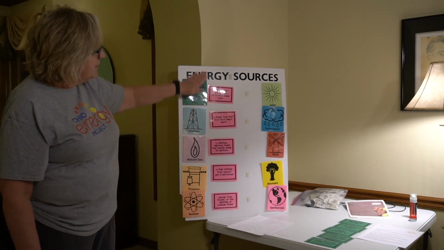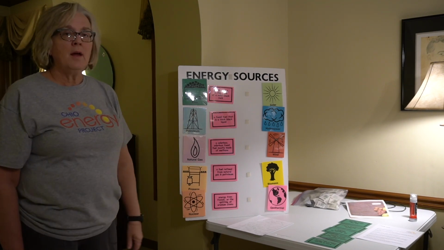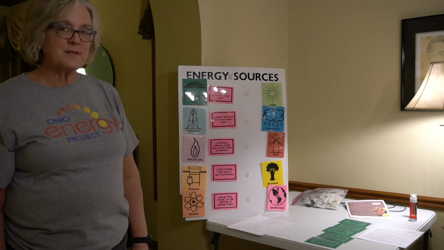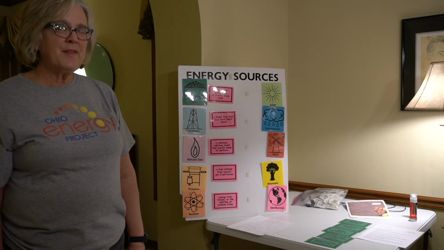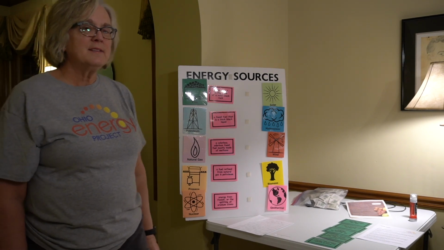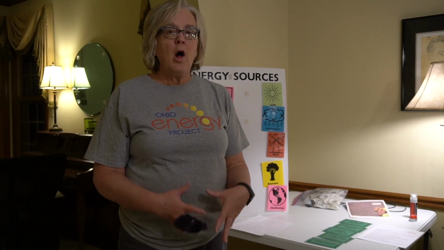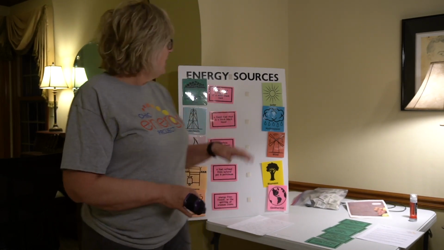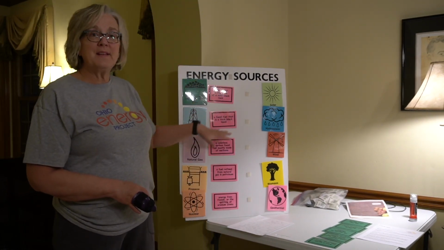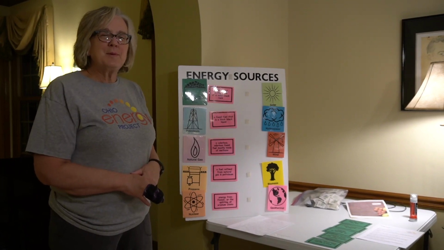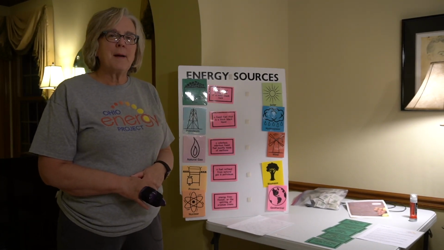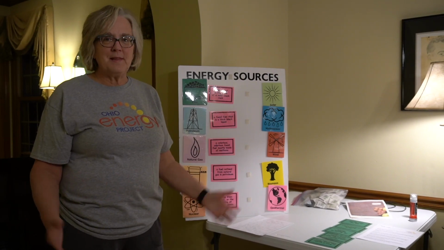So again, the left side of the board are all the non-renewable sources of energy. And I want you to think about all the ways today, since you got up this morning, that you used energy across your day. And when you're thinking about these energy sources, think how much we take them for granted. We don't even think about it. We just know that it's going to be there.